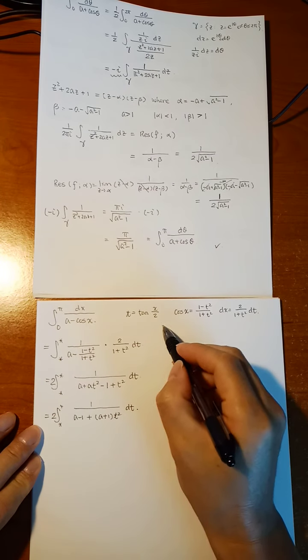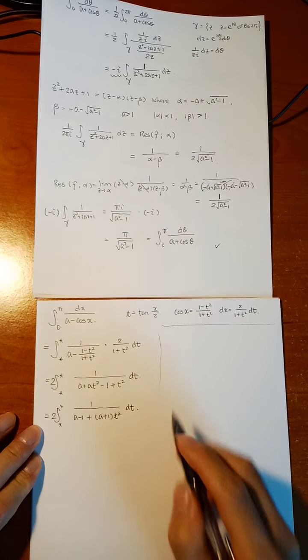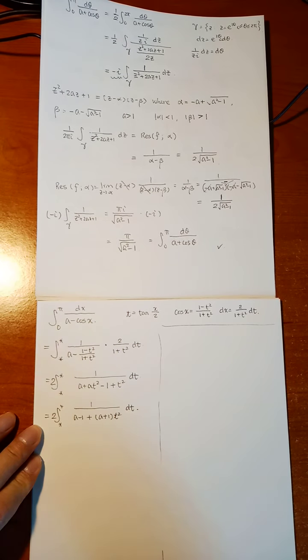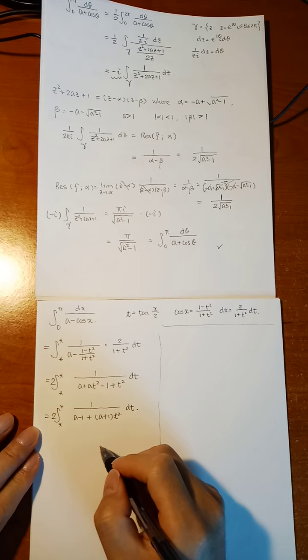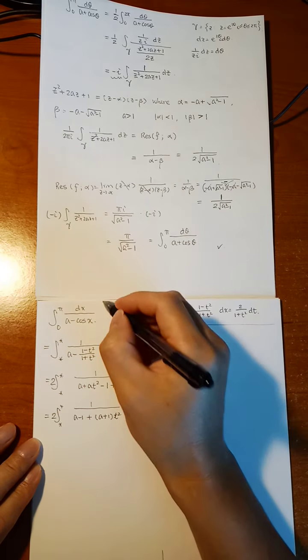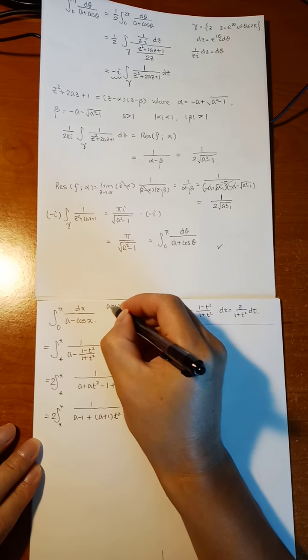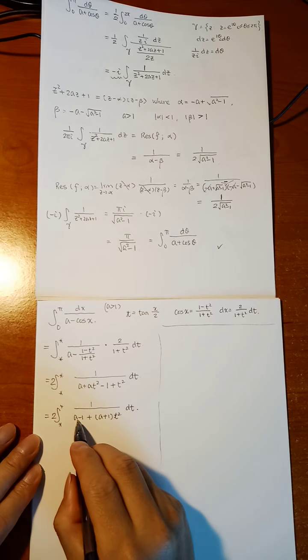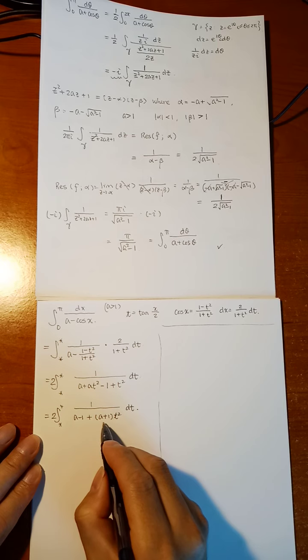All right, so let's have this. So far we got this one. And at this moment, you see, we also assume a is greater than 1. A is greater than 1. This is a positive number. Of course, this is a positive number.